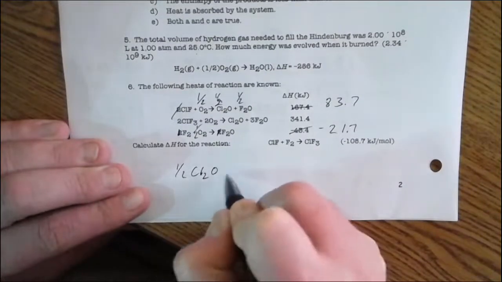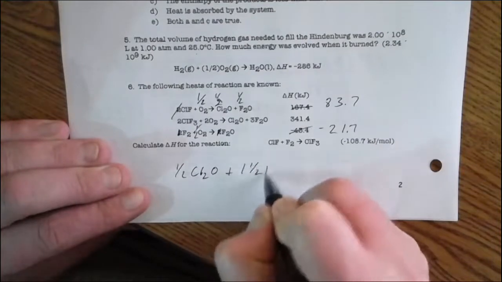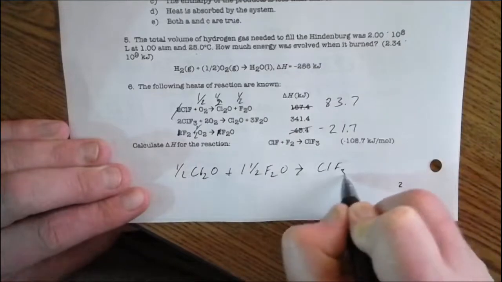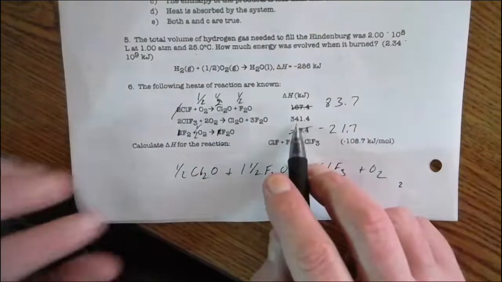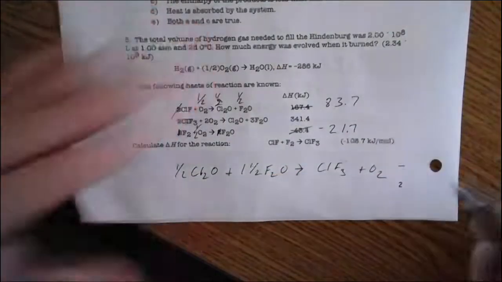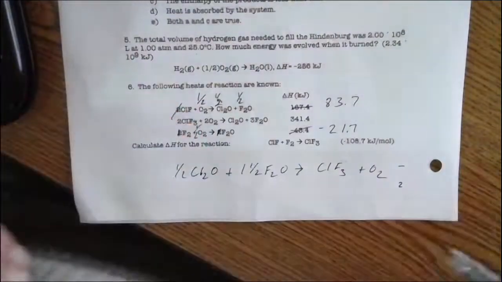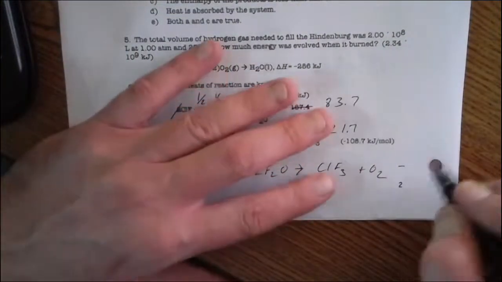Cl2O plus 1 and 1/2 F2O yields ClF3 plus O2. So we flipped it, so 341 becomes negative, and 341.4 divided by 2 equals 170.7.